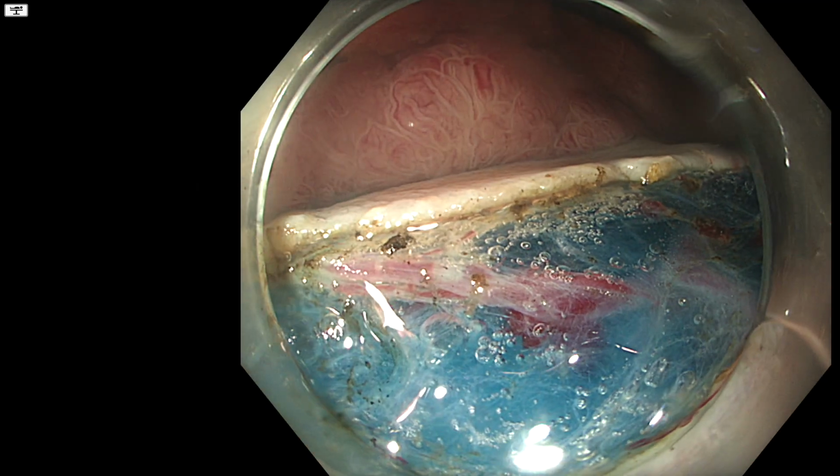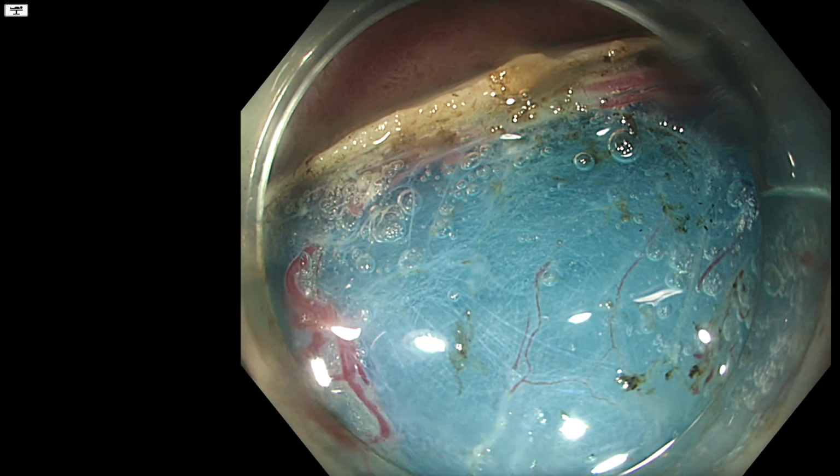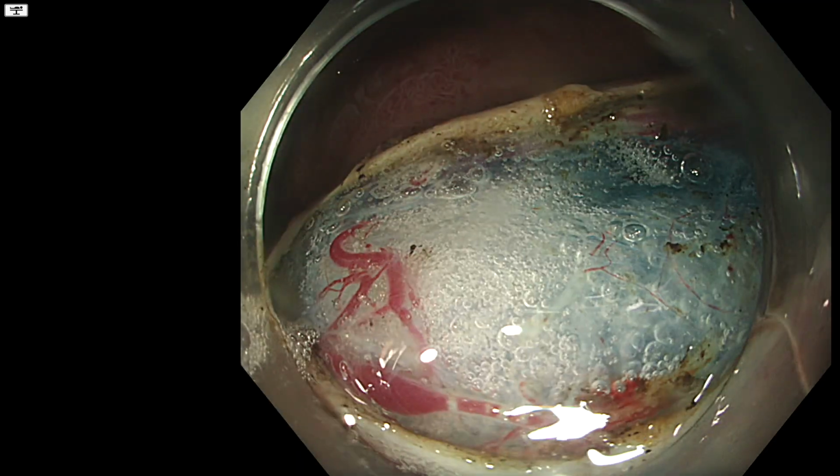Okay, so that looks much better actually. We've got a nice blue submucosa, which is what we're looking for, with no hematoma, no active oozing, and no charring.